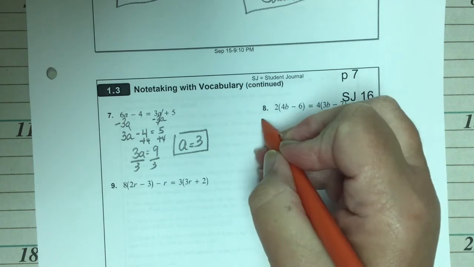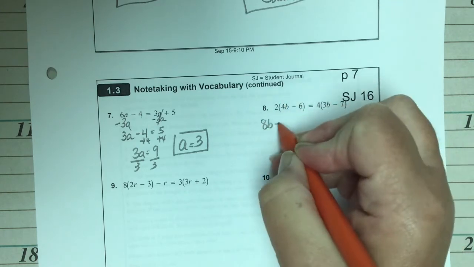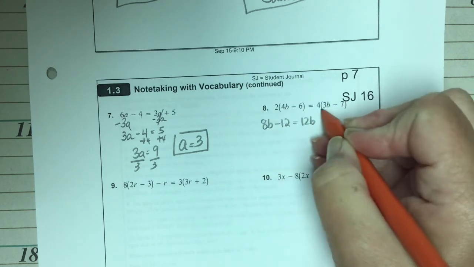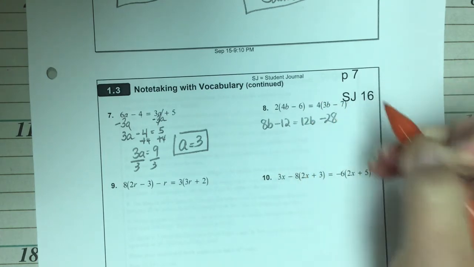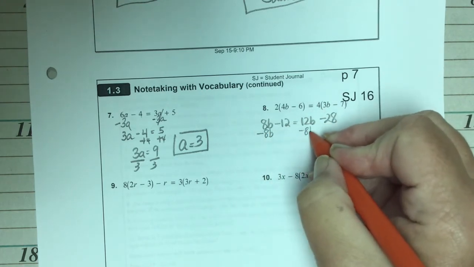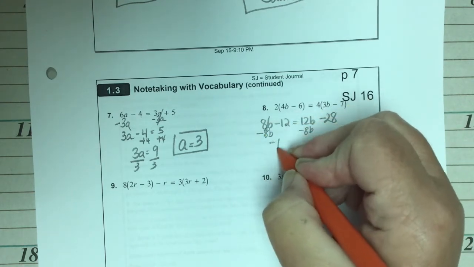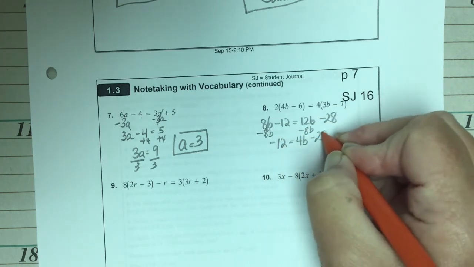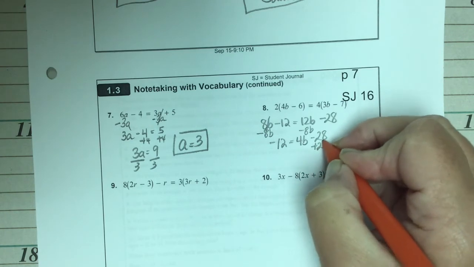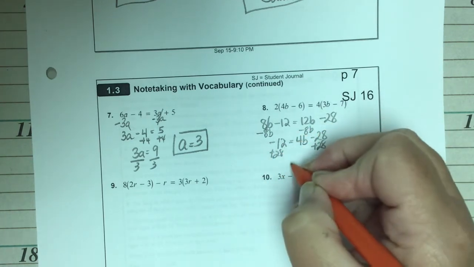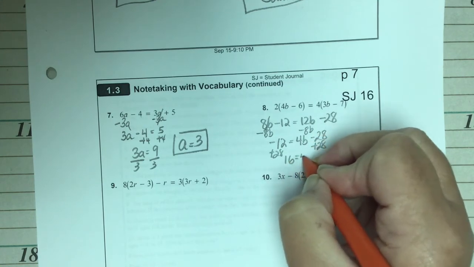Distribute: 8b minus 12 equals 12b minus 28. I'm going to move the smaller b to the bigger b. Negative 12 will equal 4b minus 28. I have to move this 28. Negative 12 plus 28 is 16.